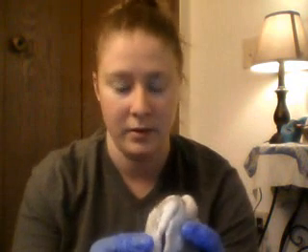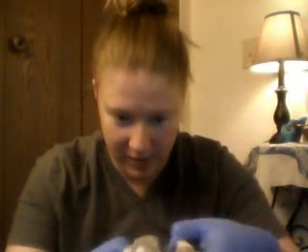So then let's check back on the left side. The chordae tendineae hold the valve here.